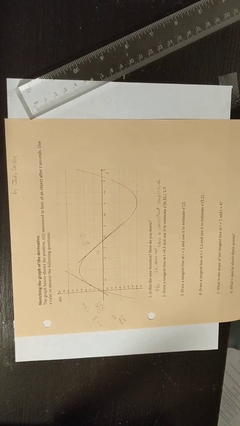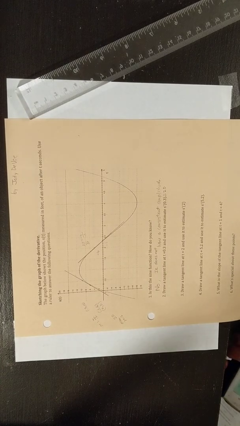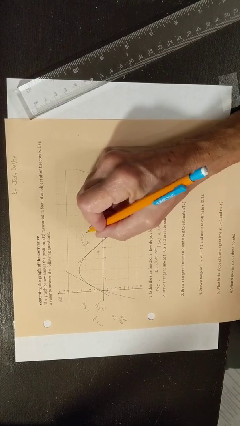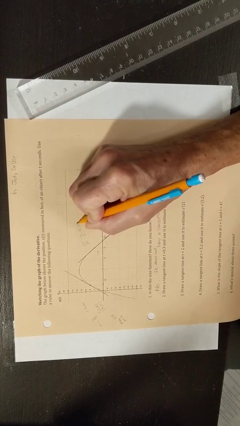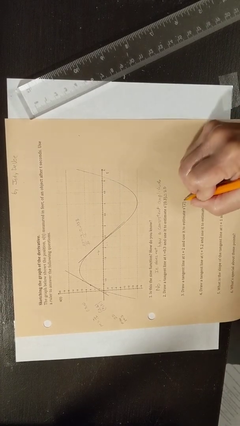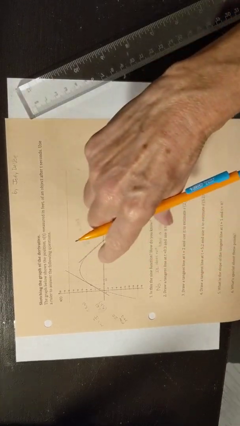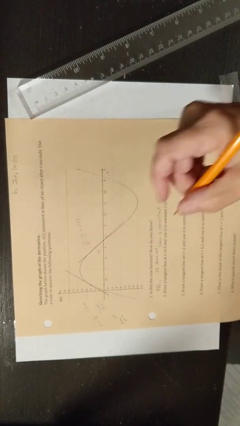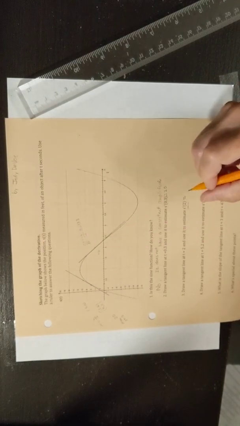So -4 divided by 0.3 gives me about -13.3. Okay. Now, that's what s prime of 2 is, because we're looking at the tangent. The slope of the tangent line is what a derivative is. So that equals -13.3.